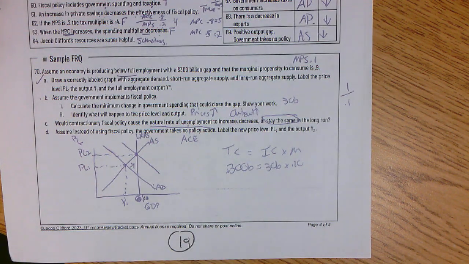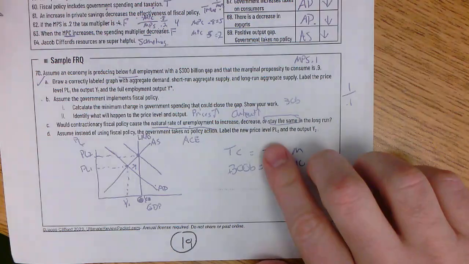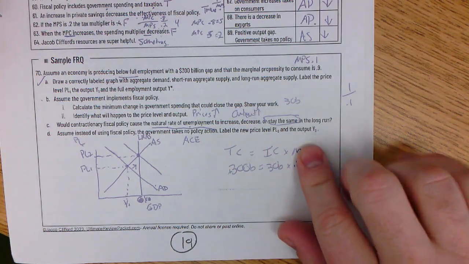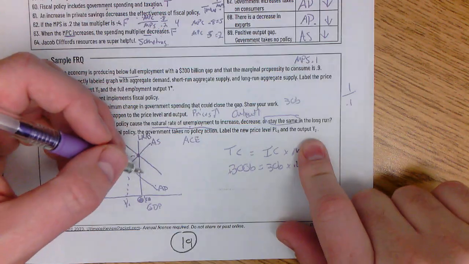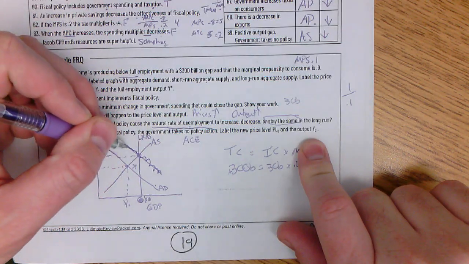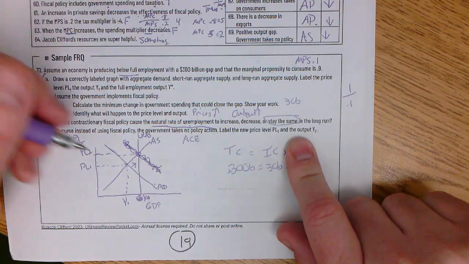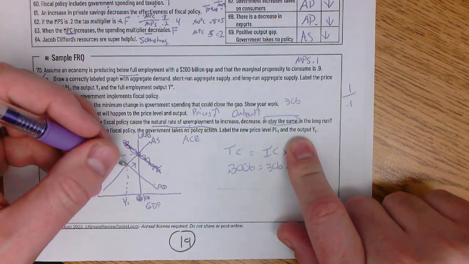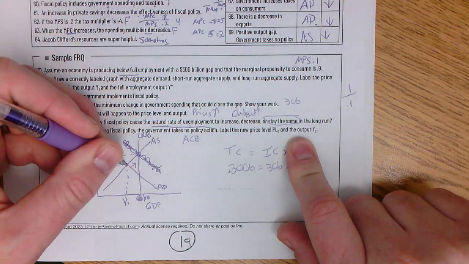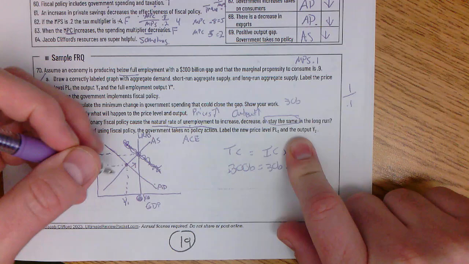Assume instead of using fiscal policy, the government takes no policy action. Label the new price level PL2 and output level Y2. All right, so ignore this curve now. Sorry, I shouldn't have drawn on it. So if the government took no policy action, we would see that long-run self-adjustment. We're in this negative output gap. People have lost their jobs.